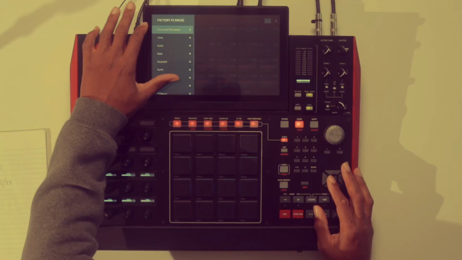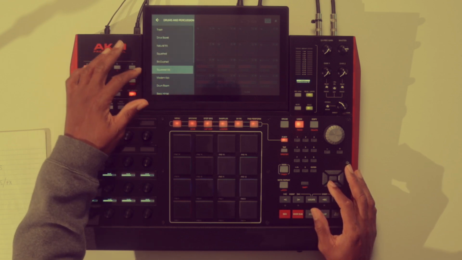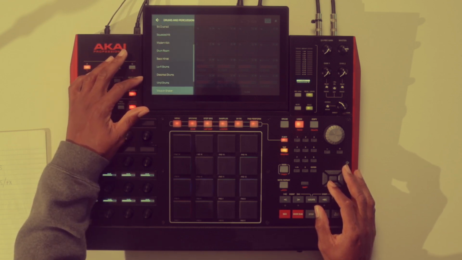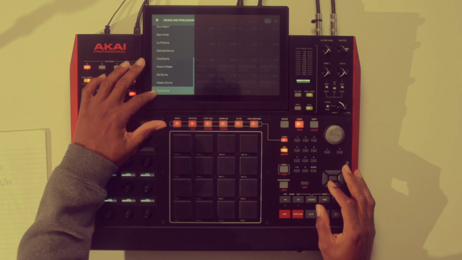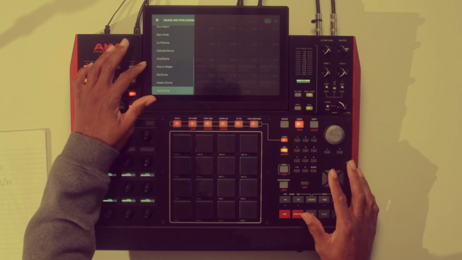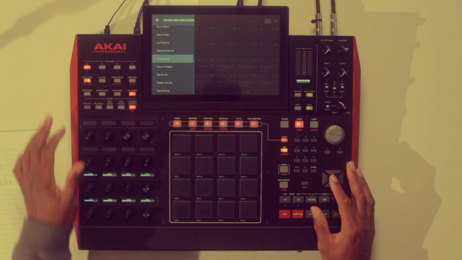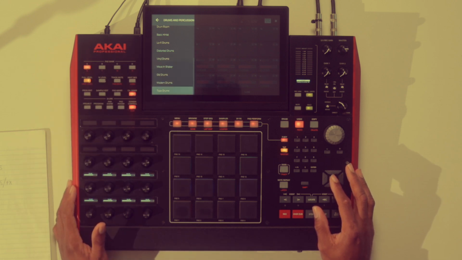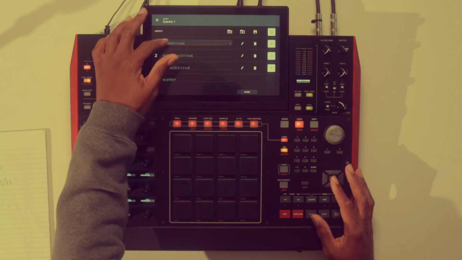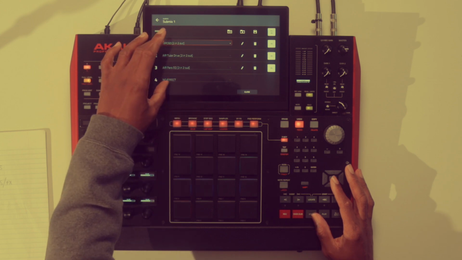Okay, let's say I want my drums to have like a tape effect or a lo-fi effect. This is where the Submix is going to come in. So let's go to drums and percussion. We could do vinyl drums, tape drums, old drums. Let's do vinyl drums. No, let's do tape drums. And it gives you a preset of inserts.